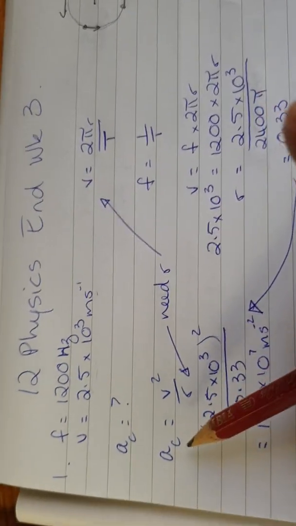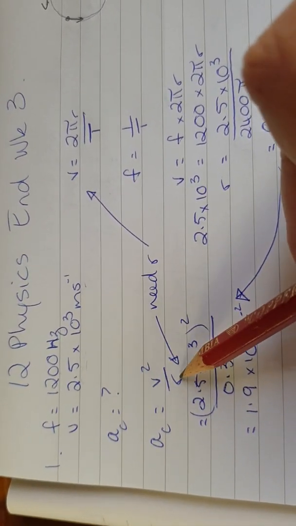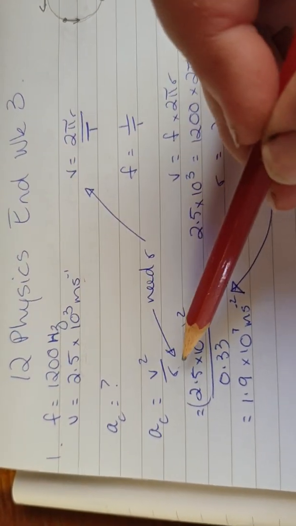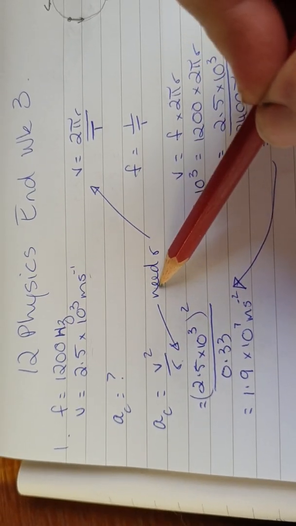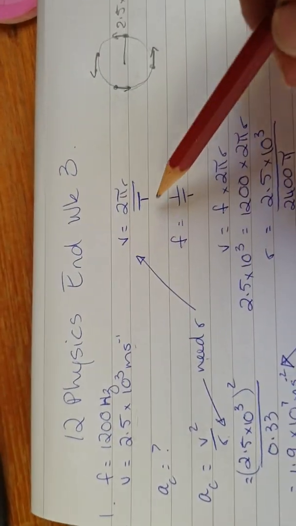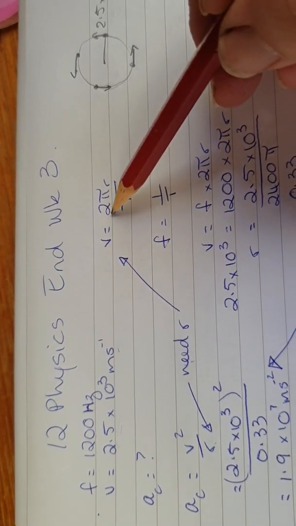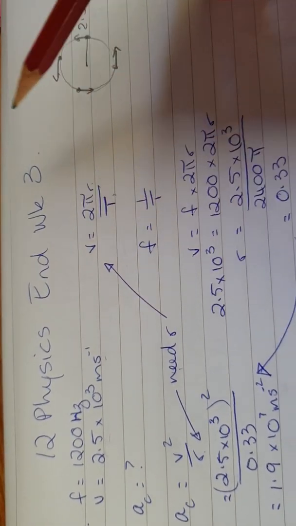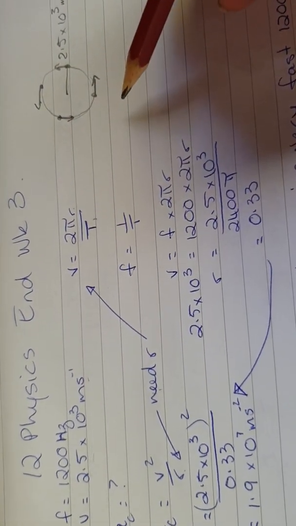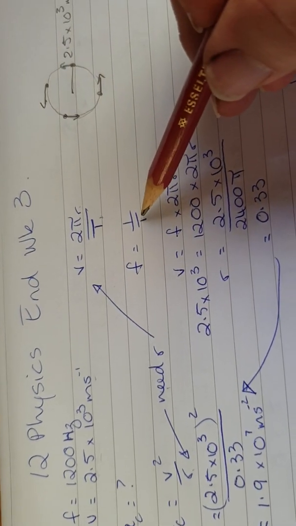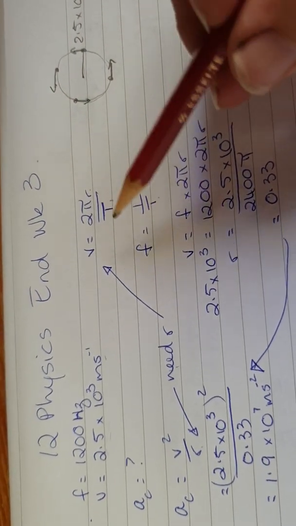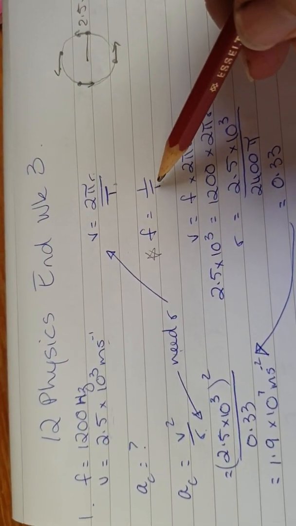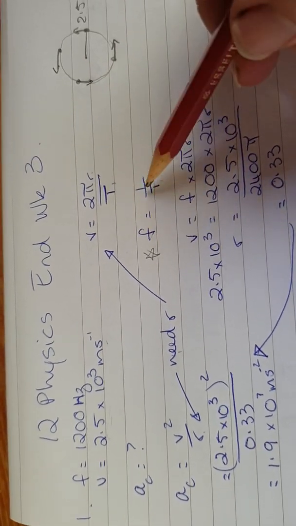So the formula for finding acceleration is usually this one, v squared on r. But I've got the v, I don't have the r. So I've got to get this r from somewhere. So if I have a look through my formulas, I'll find there's a formula, v equals 2 pi r on T. T stands for period, and period is how long it takes you to do a circuit. So it's actually the reciprocal of frequency. So you needed to have this couple of little bits of extra knowledge that you hopefully had picked up as you went through. So frequency is 1 on T.